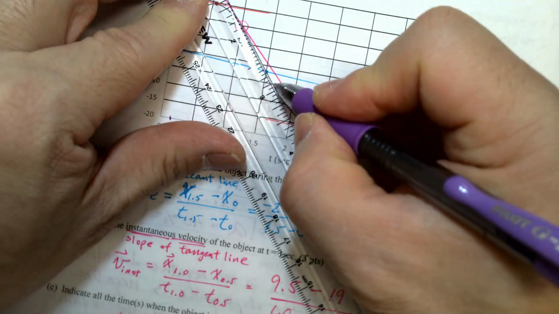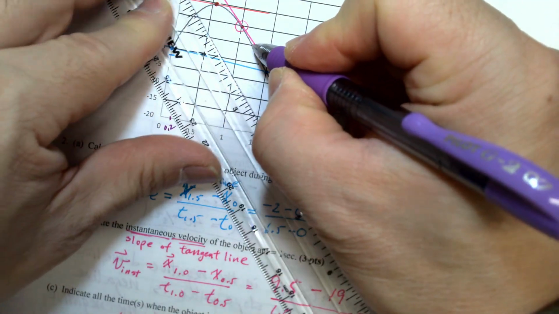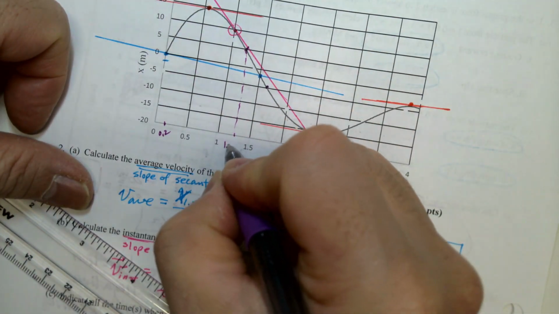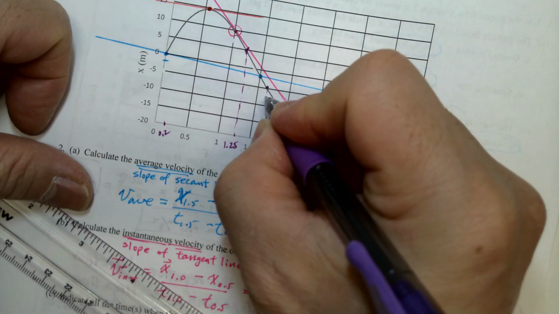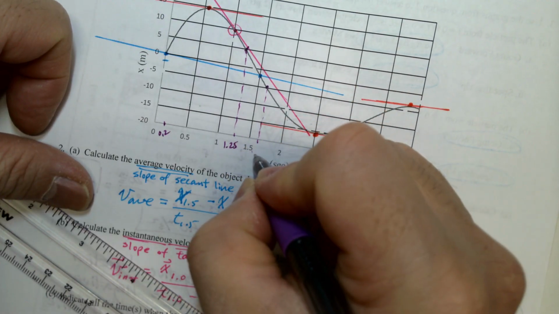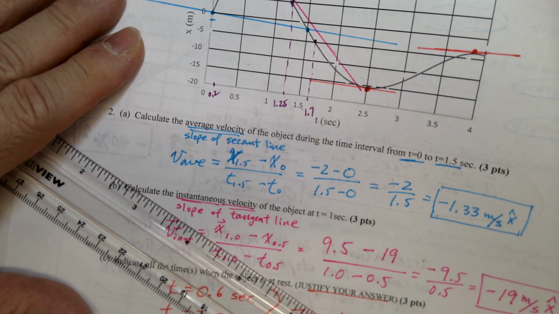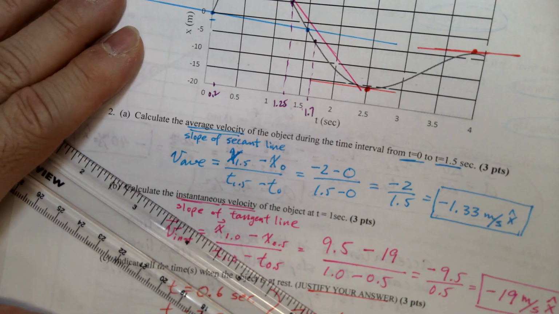So from here to here, all right? So here it's like 1.25 to, I don't know, 1.7, right? So when t is equal to 1.25 seconds to 1.7 seconds, okay?